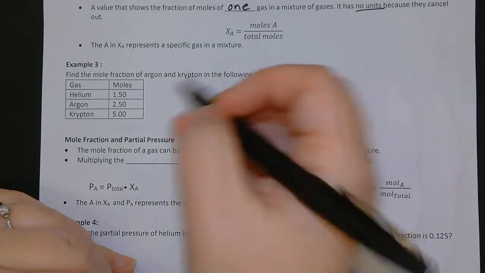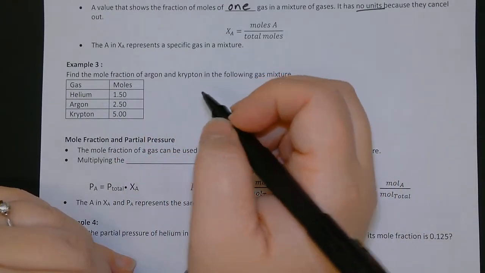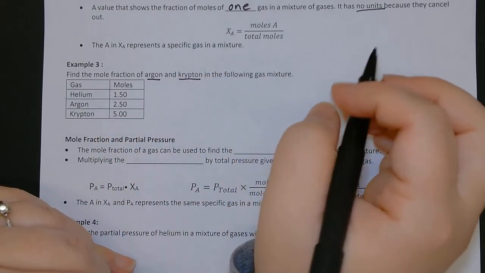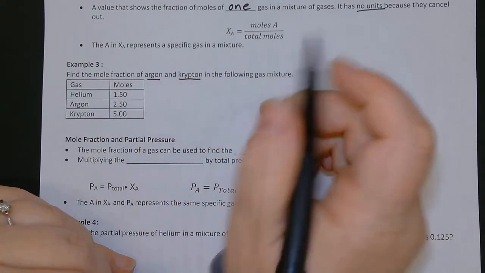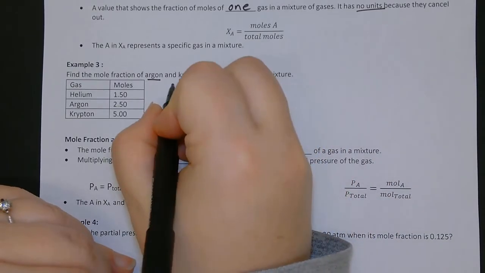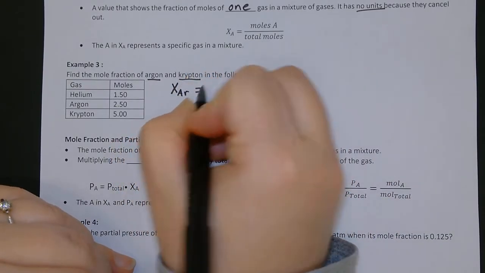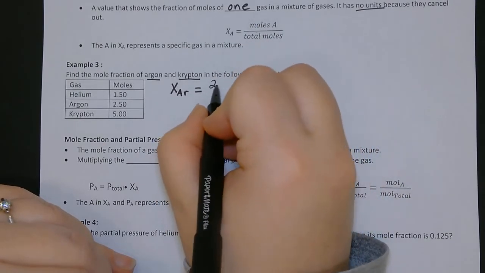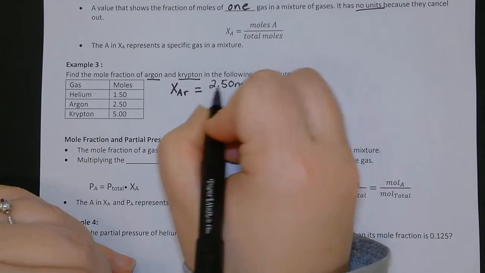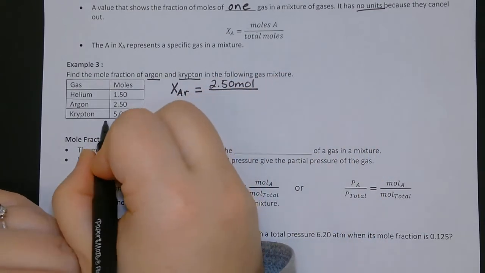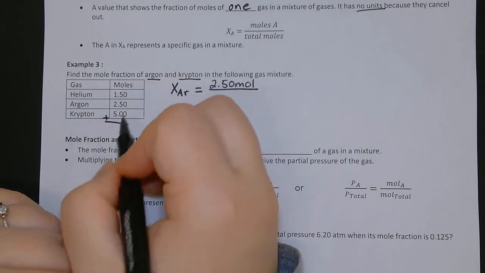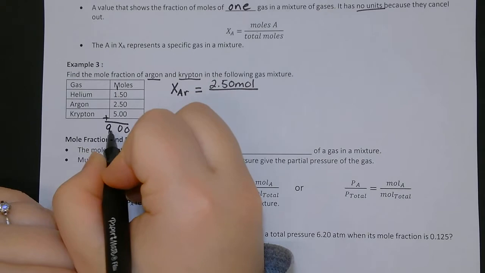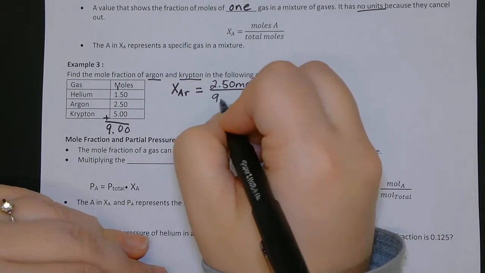So let's just look at an example of calculating mole fraction. It says find the mole fraction of argon and krypton in the following gas mixture. Those would be separate questions, separate equations. So let's start with our mole fraction of argon. We want the moles of argon divided by the total moles. So 2.5 moles of argon over our total. Now I'm just going to find our total over here in our mixture. We've got 0, 0, 1, and 5, 6, 7, 8, 9. So we've got 9 moles total.